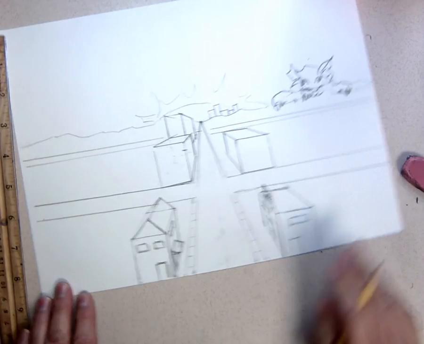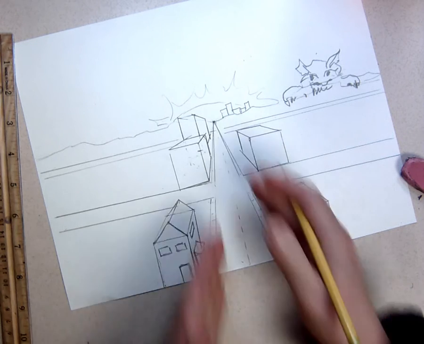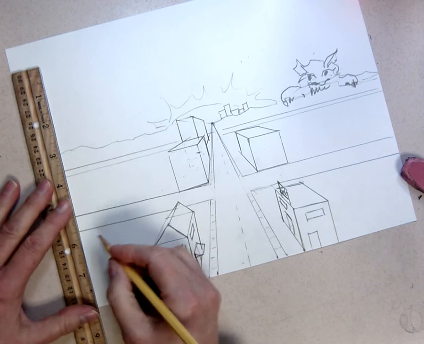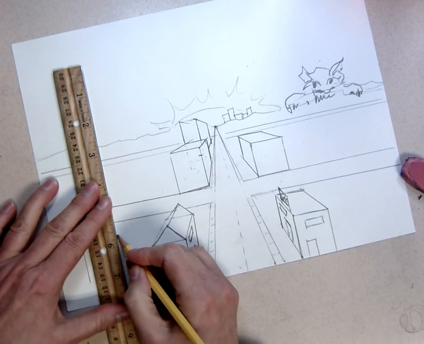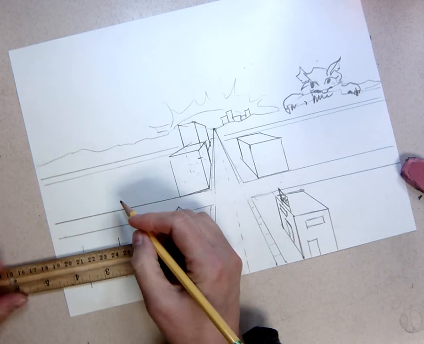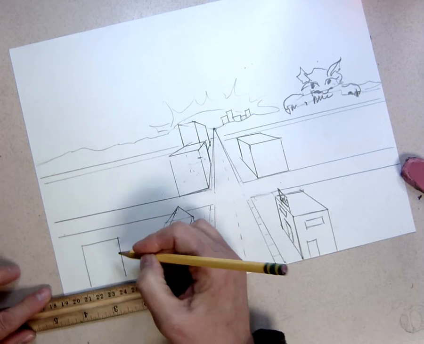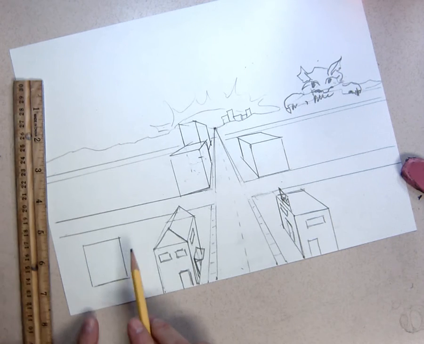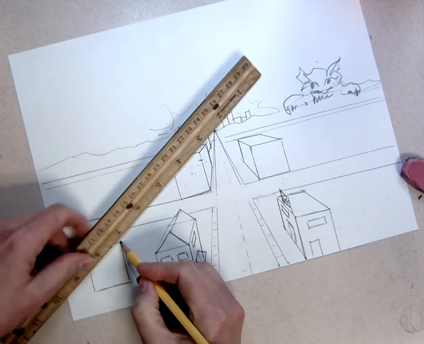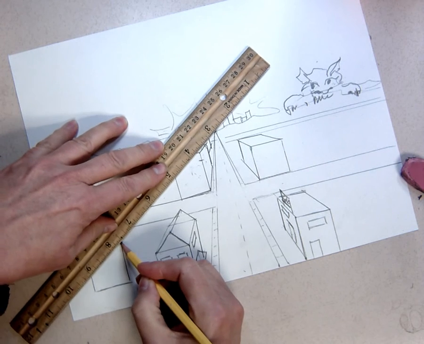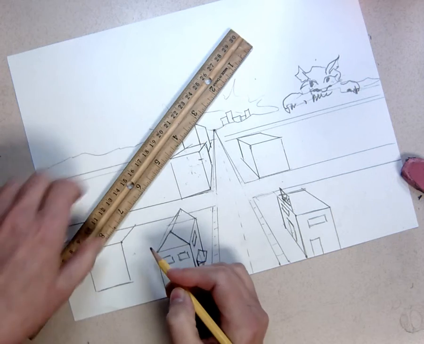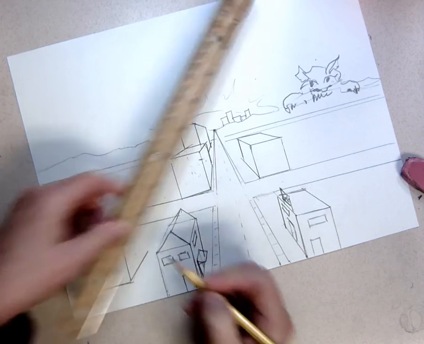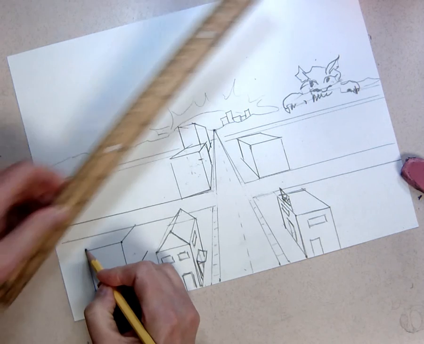Now, let's say I'm going to put a building somewhere else, not on this road. So I'll put one over here. You draw it the same way. You're going to draw a rectangle or square. And then the side that's closest to the vanishing point is going to go to the vanishing point. And again, I line up my ruler. I don't need to draw the whole line.